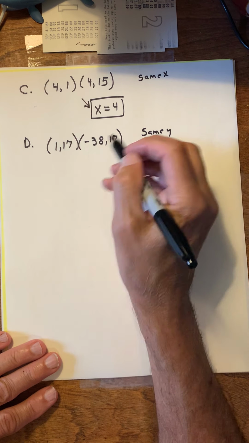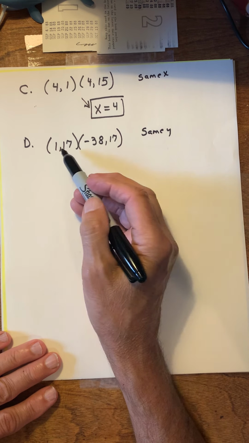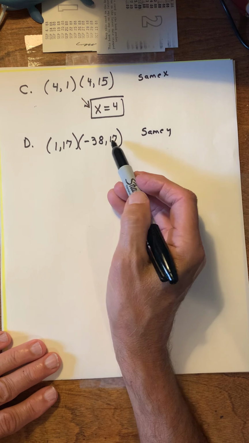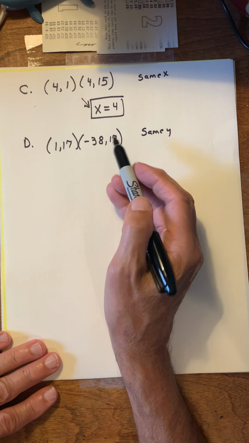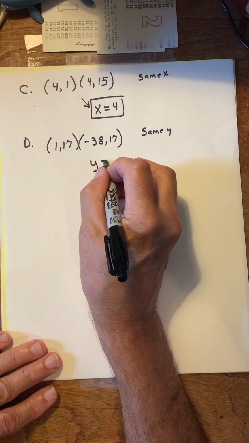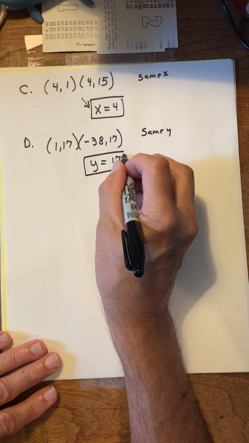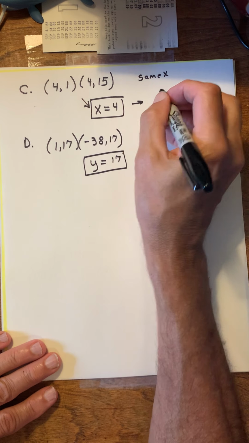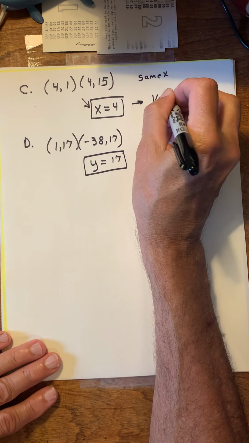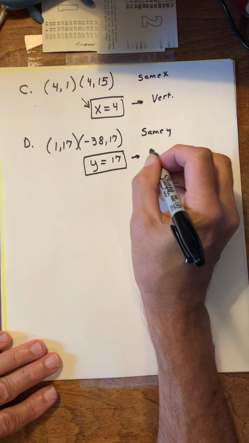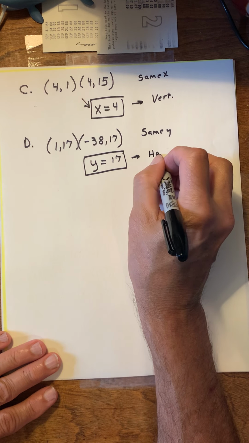I don't have to go any further. If I have 2 points and they have the same y of 17, then the name of my equation is y is 17. Once again, x is 4. Can look at my notes. That's a vertical line. Y equals 17. That's a horizontal line.